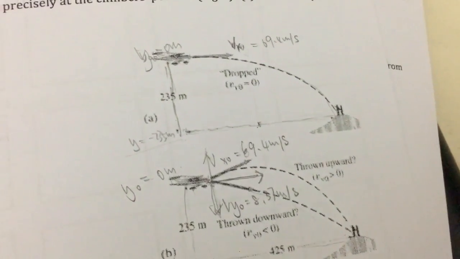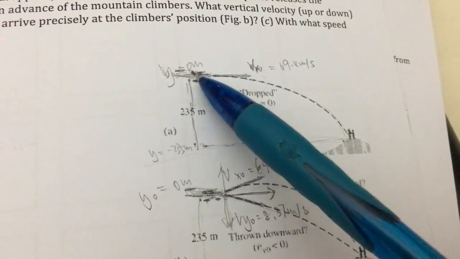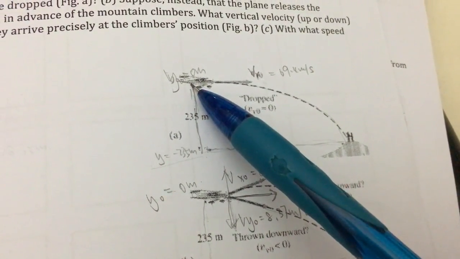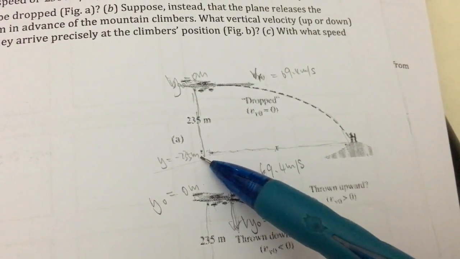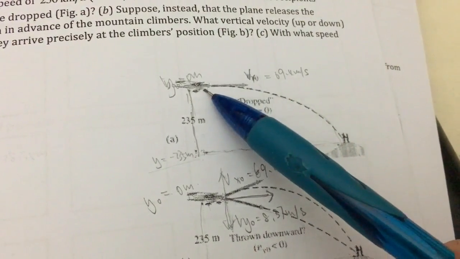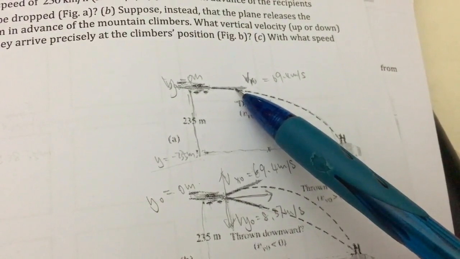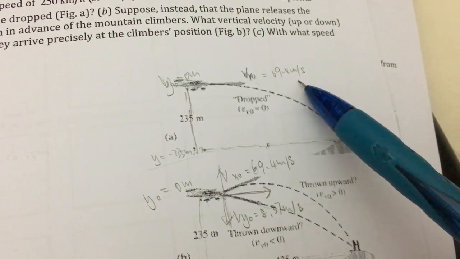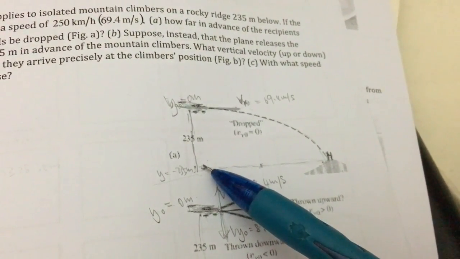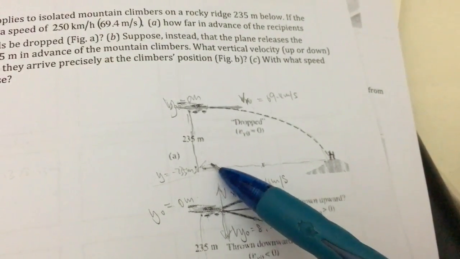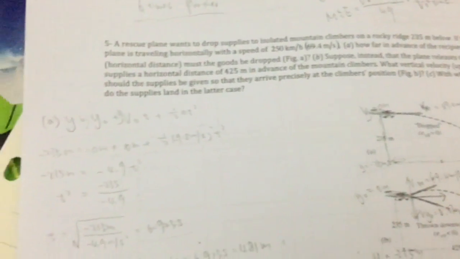As it's given, if y0 equals 0 meters, then y is minus 235 meters. And the initial velocity of the x-axis is already given, which is 69.4 meters per second. So what we need in problem A is this x-axis distance. Now let's take a look at the solutions.